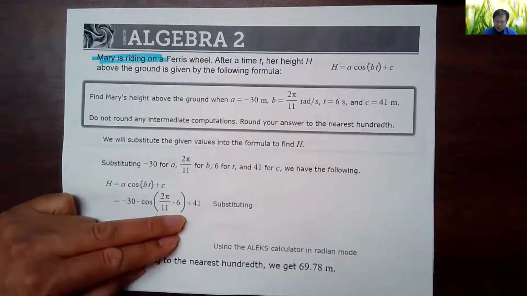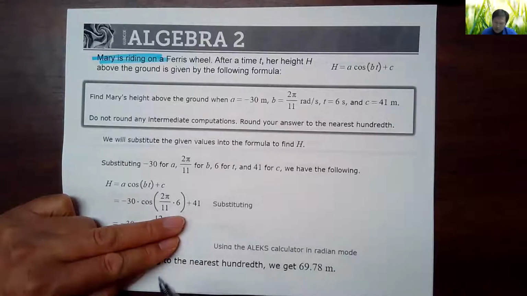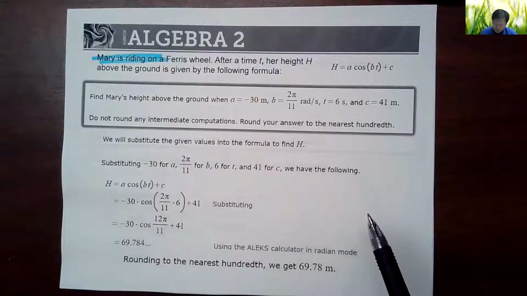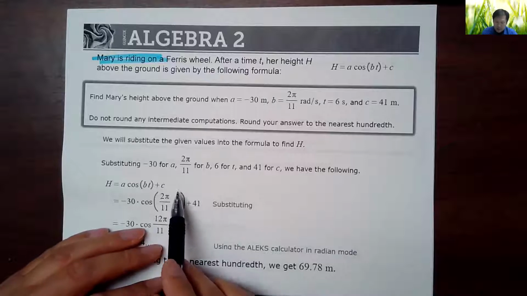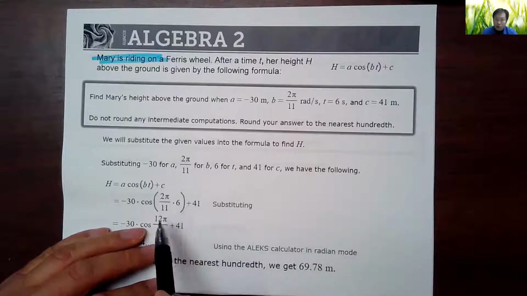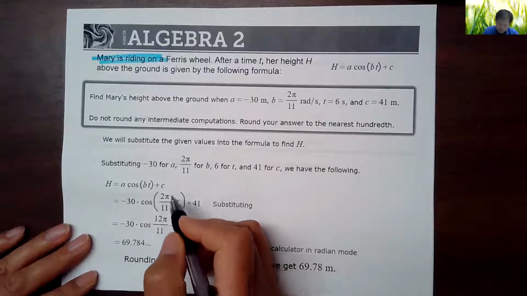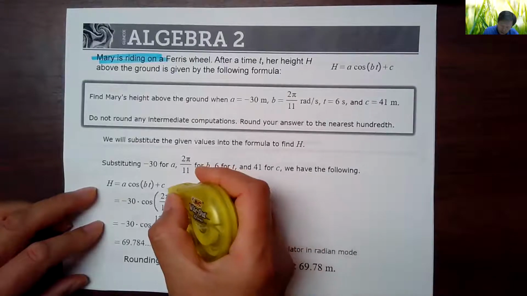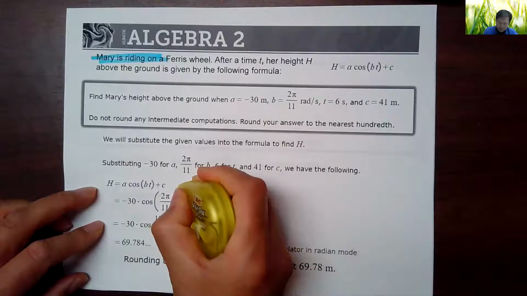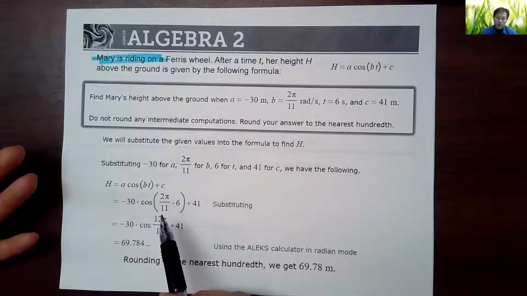Again, what should your angle mode be when you type that into the calculator? The way you tell, is this degree or radian? You're looking for the degree symbol. If you see a degree symbol such as this, then you know that should be degree. If you don't see that symbol, what does that mean? It's not degree. So it should be radian.